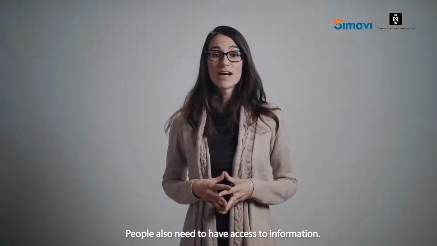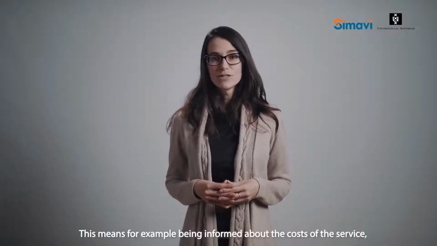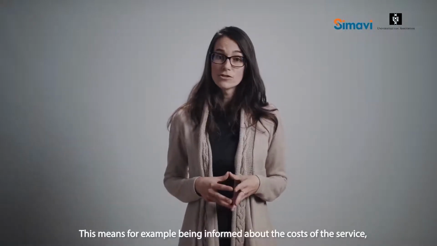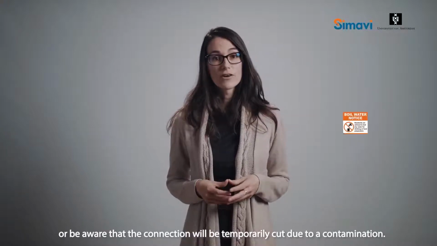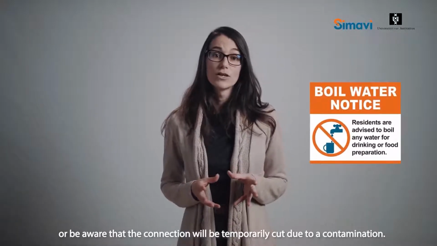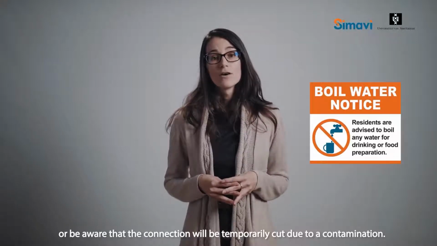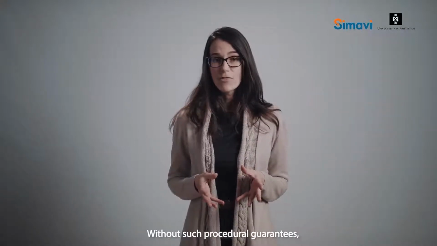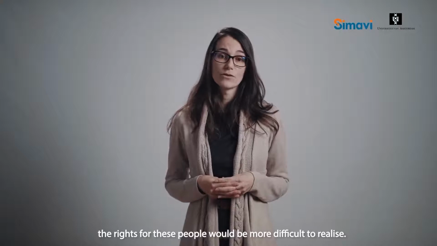People also need to have access to information. This means, for example, being informed about the costs of the service or being aware that the connection will be temporarily cut due to a contamination. Without such procedural guarantees, the rights for these people would be more difficult to realize.